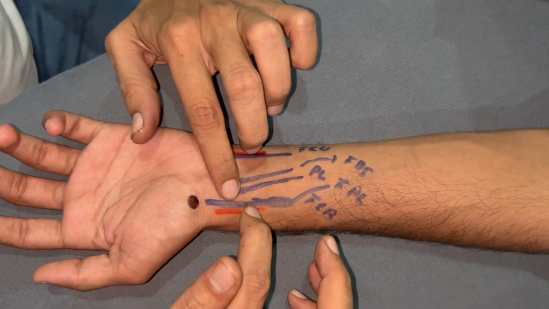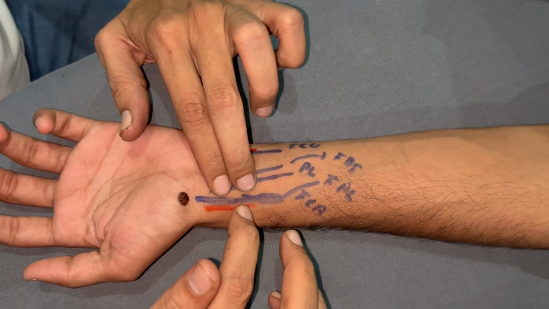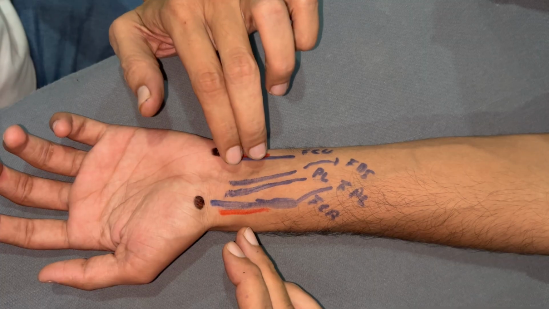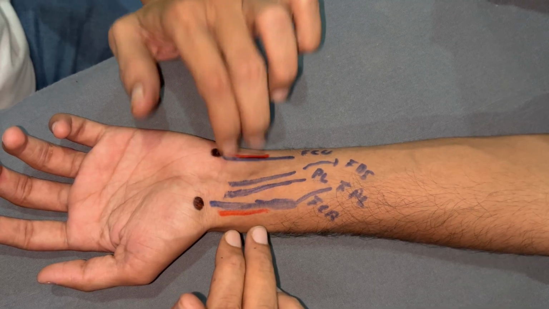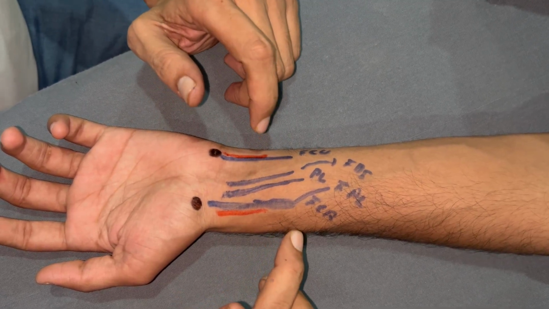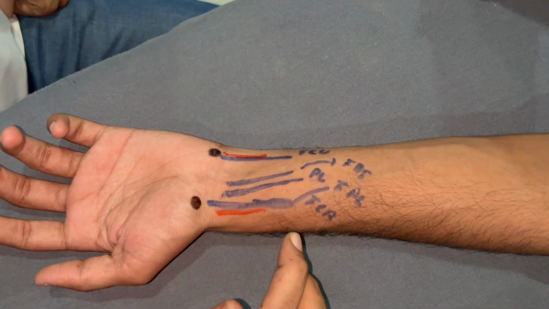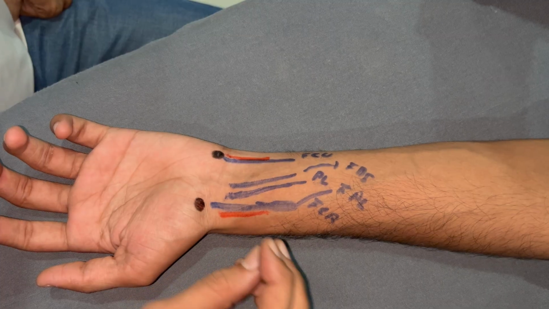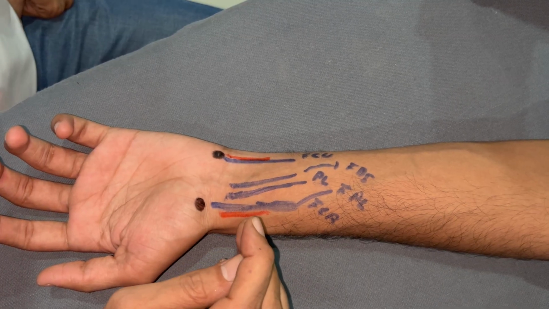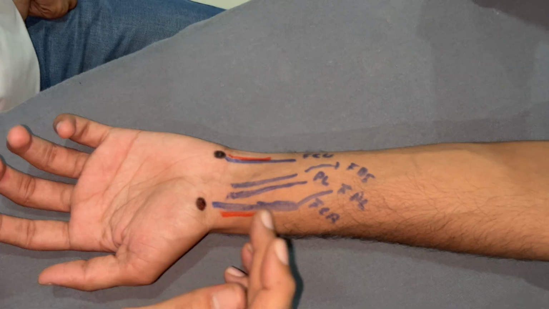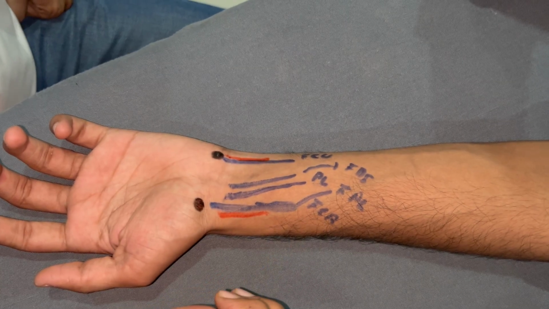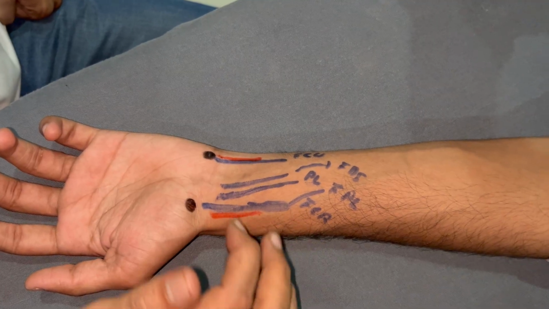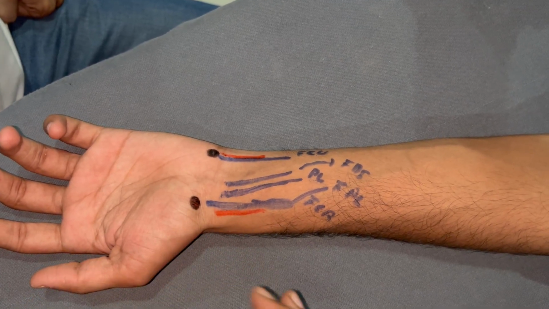Next, here is the overlapping of two tendons. The first tendon, when we start the palpation from the radial to ulnar side, will be your flexor carpi radialis. And almost at the same location, but a little bit proximal, another tendon is found, that is your flexor pollicis longus. So these two tendons are found almost at the same location.